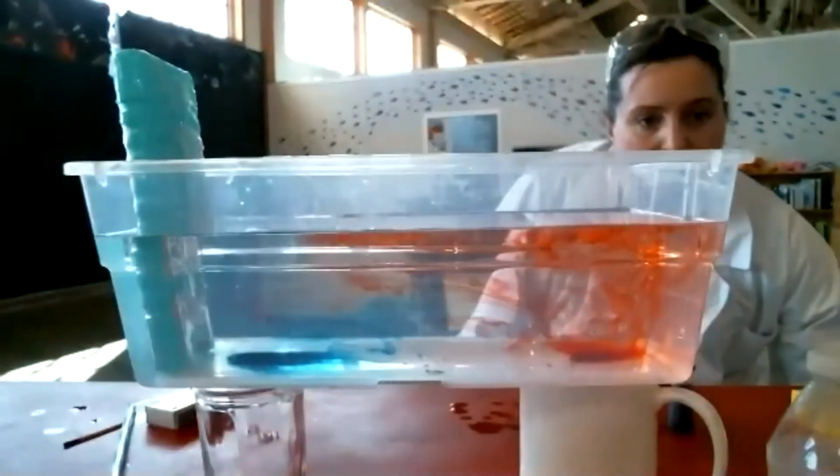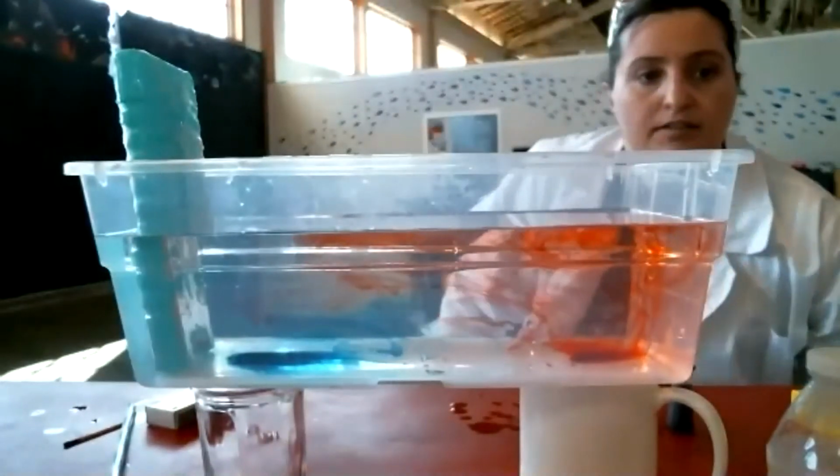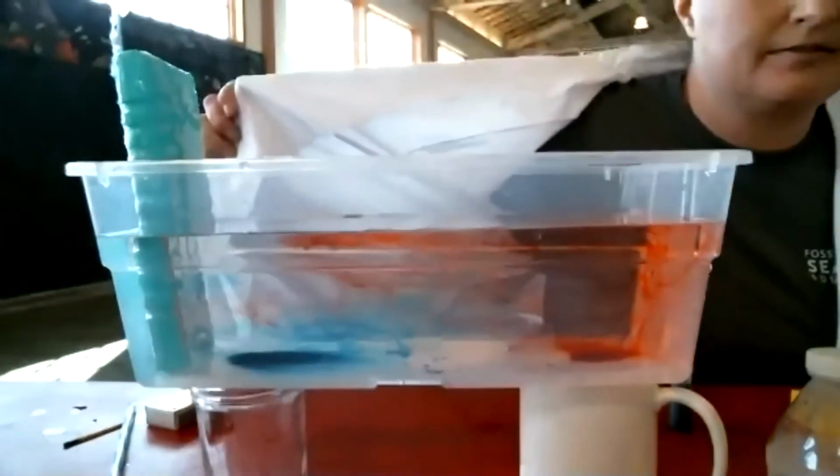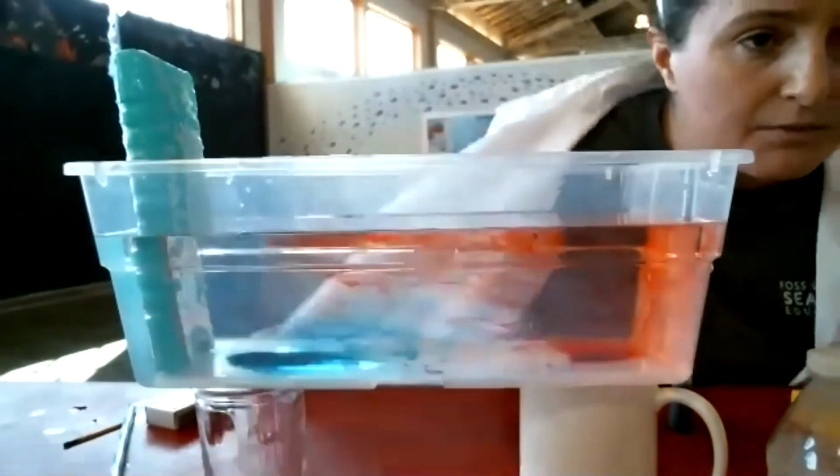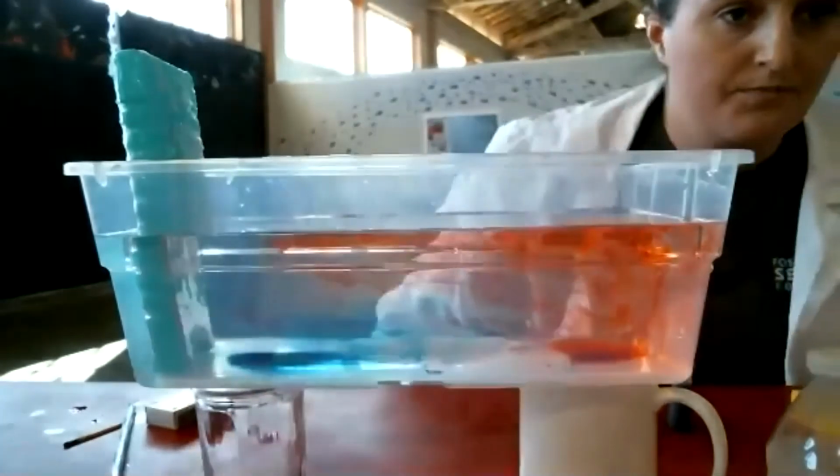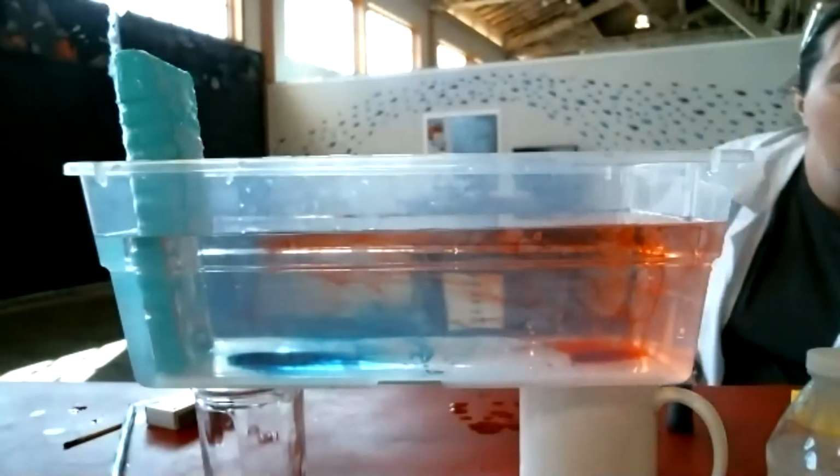Move out. Is that easier to see? Use my lab coat here. Make it worse or better on the camera? No, it's better if I'm not in front of it. Okay, so I'll go over here.